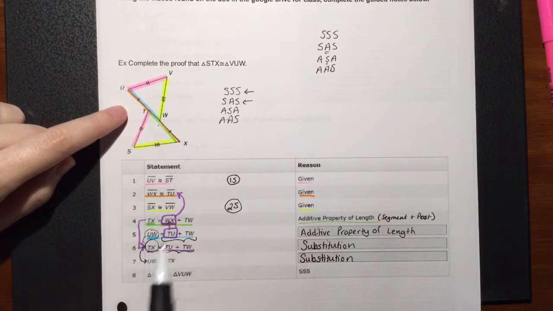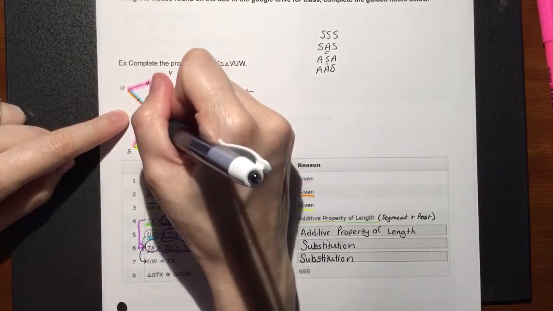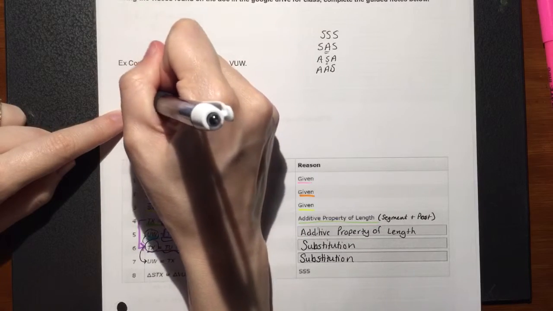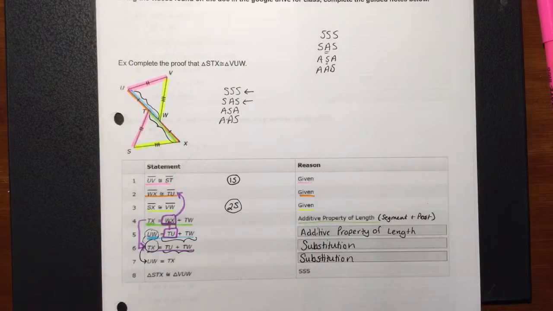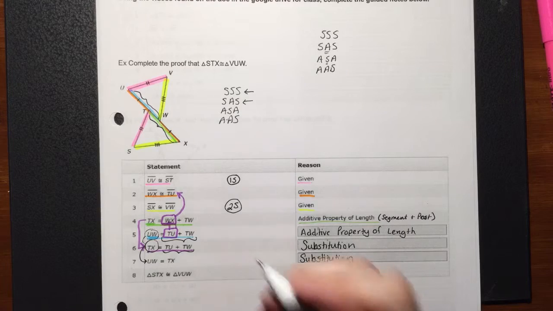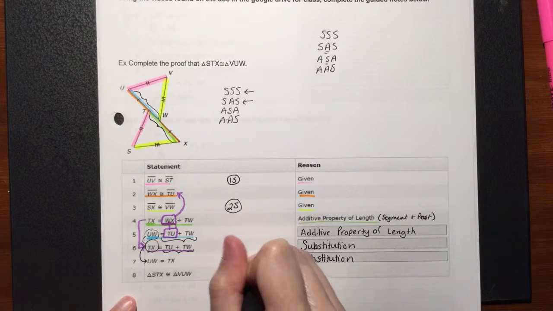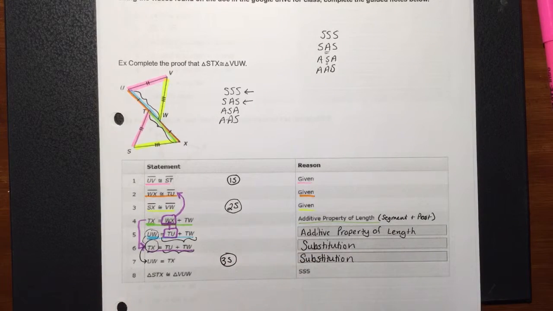And so there, that shows that this side right here is congruent to that side right there. And once you have all three sides shown as congruent, this was our third side right there, you can say the two triangles are congruent based on side, side, side congruency.